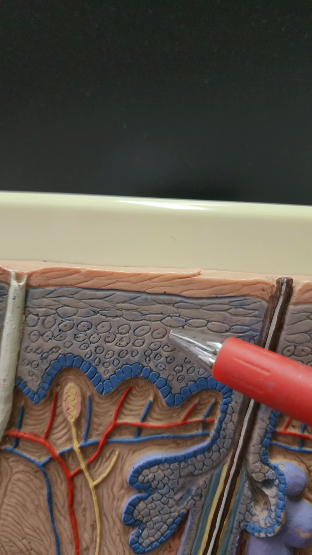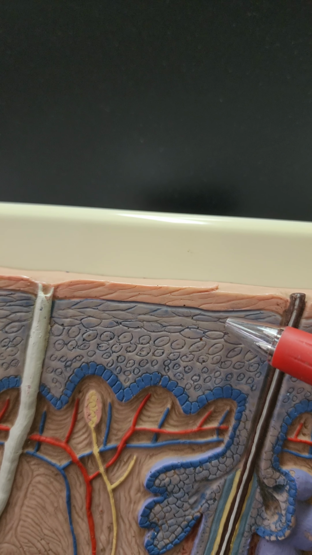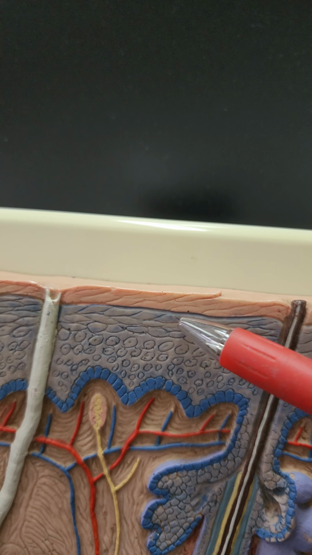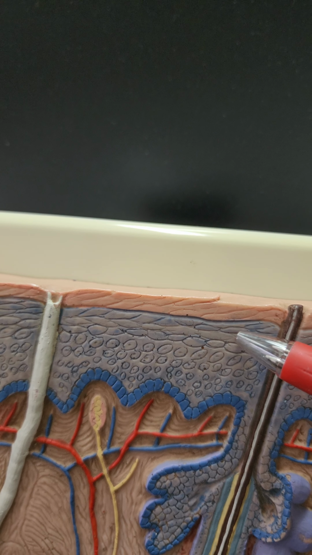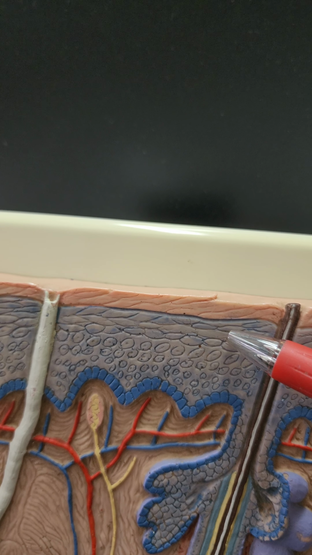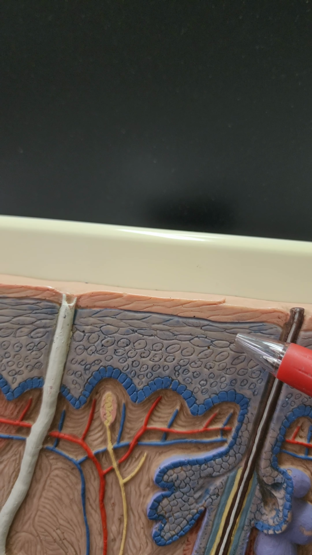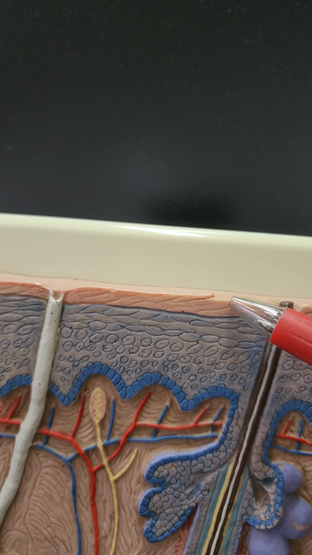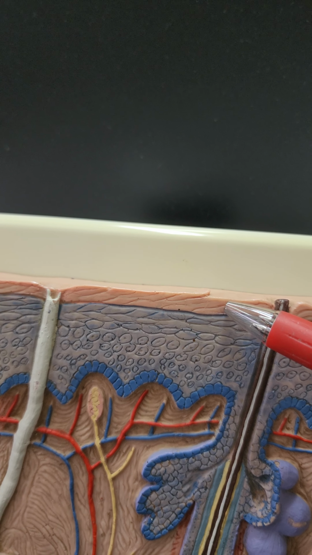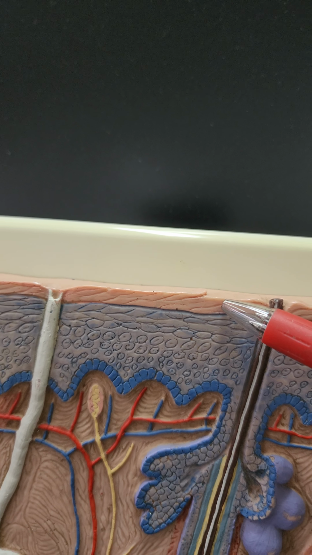And if you move more closely, so this is spinosum, this layer here, the cells are a little bit more flatter. This is what you call a stratum granulosum. Just above stratum granulosum would be the uppermost layer of epidermal cells, and this is what you call as stratum corneum.